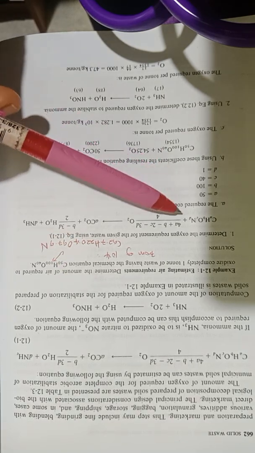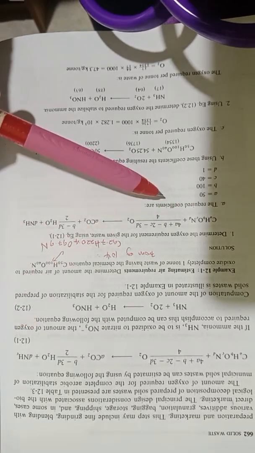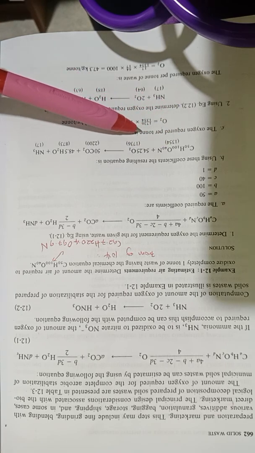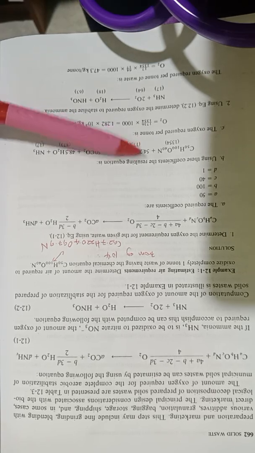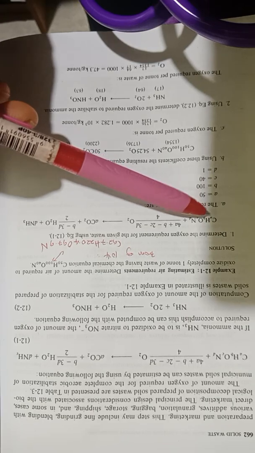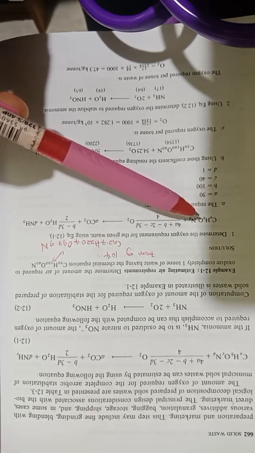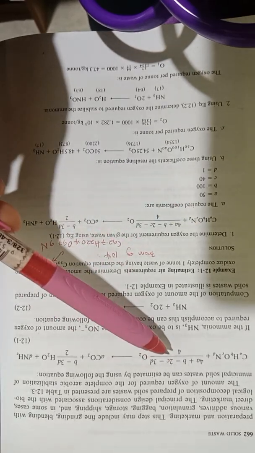Here we're using equation 12.1 to calculate the amount of oxygen required per ton of waste being used. A is for carbon, B is for hydrogen, C oxygen, and D for nitrogen. So you just follow this equation.